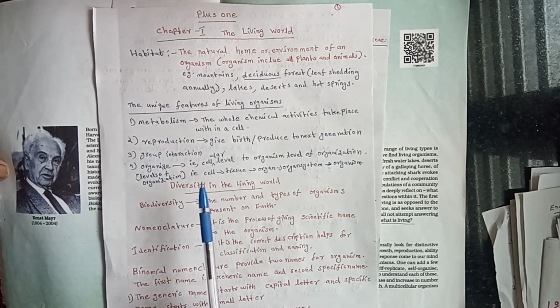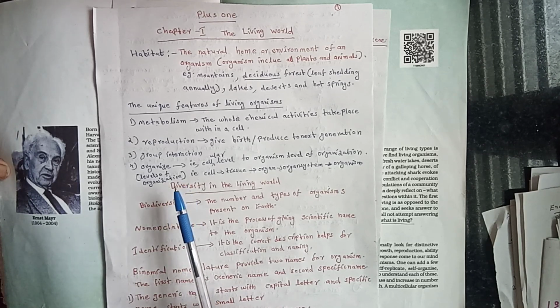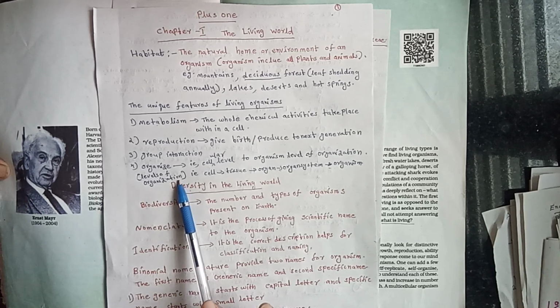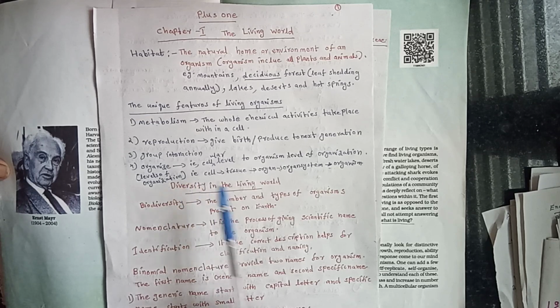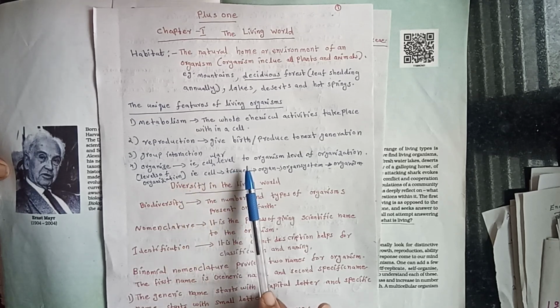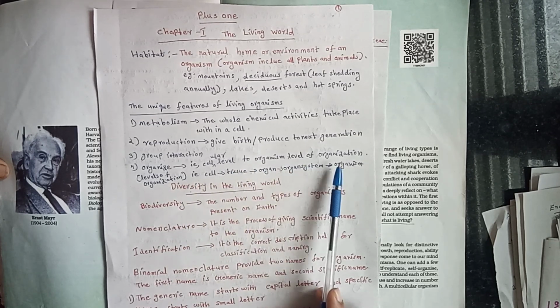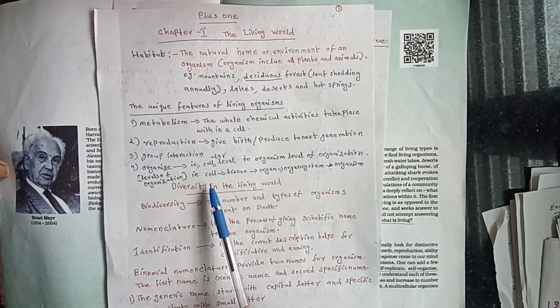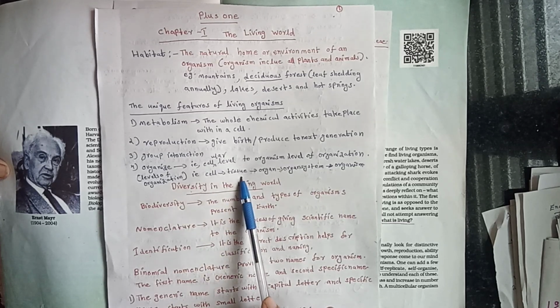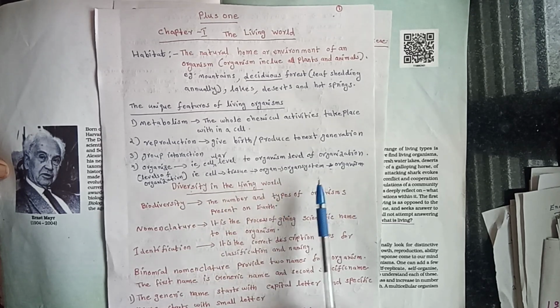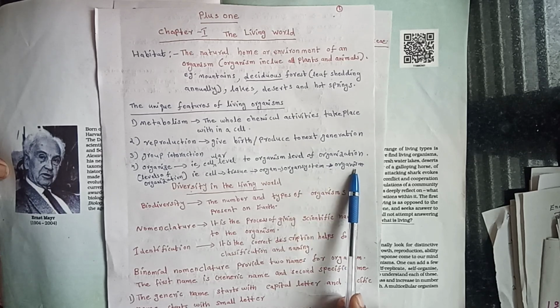They form group interactions. Then the fourth point, organization. That is levels of organization, from the cellular level to the organism level: cell, tissue, organ, system and organism.